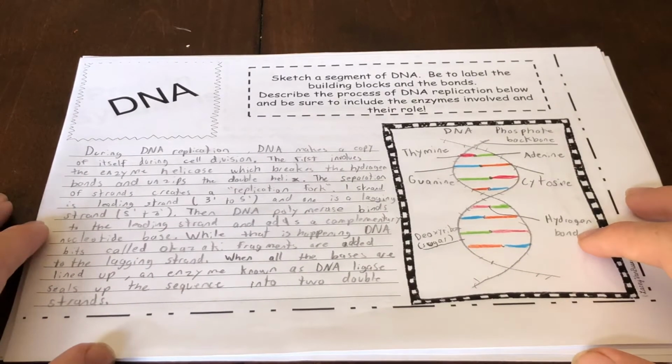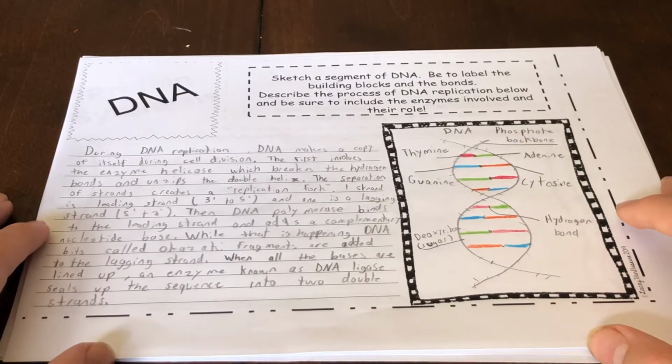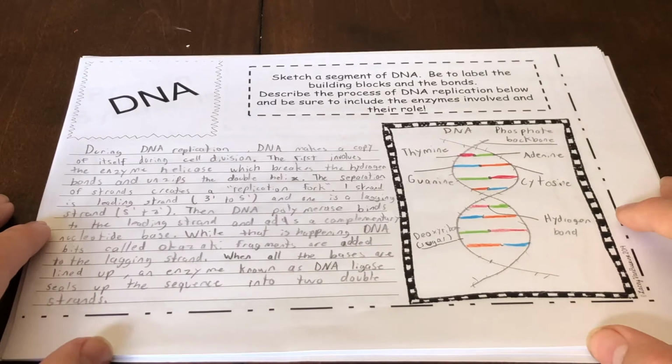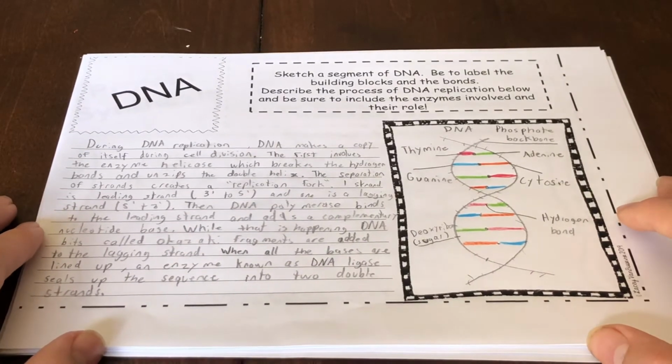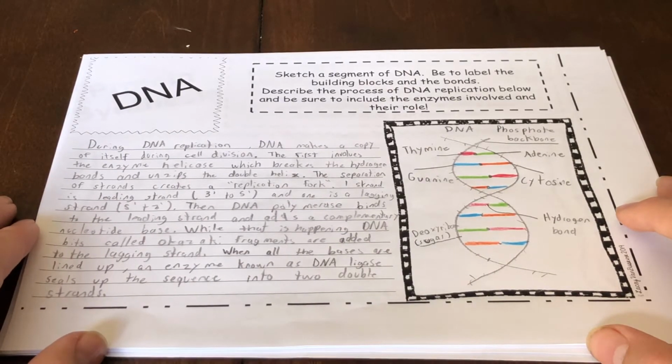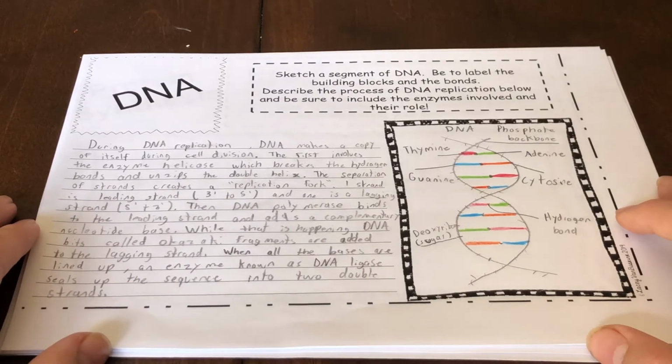The first step involves the enzyme helicase, which breaks the hydrogen bonds and unzips the double helix. The separation of the strands creates a replication fork. One strand is the leading strand, which is 3' to 5', and one is the lagging strand, which is 5' to 3'. Then DNA polymerase binds the leading strand and adds a complementary nucleotide base. While that is happening, DNA bits called Okazaki fragments are added to the lagging strand. When all the bases are lined up, an enzyme known as DNA ligase seals up the sequence into two double strands.